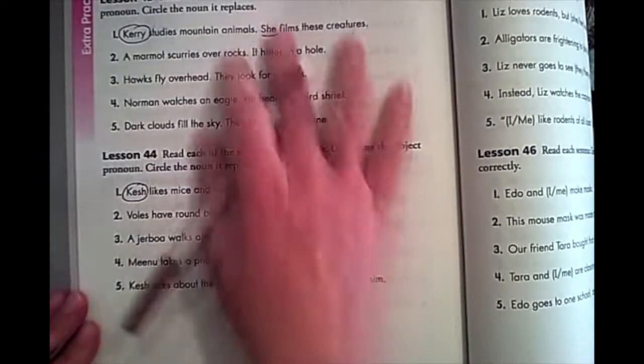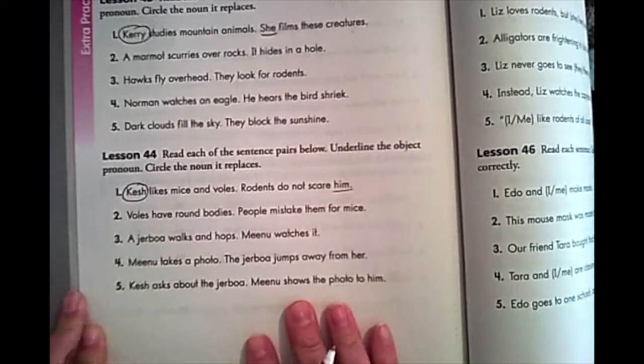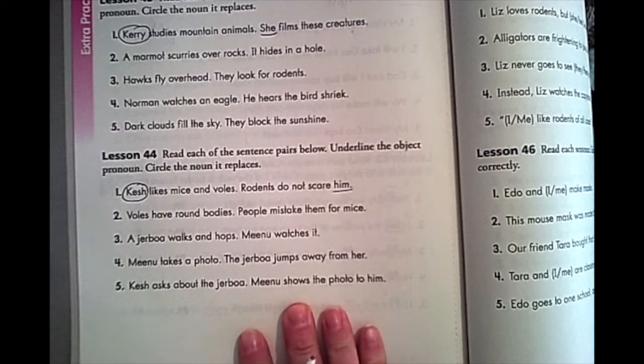Okay, make sure this is finished because you get graded on this. So if you have any questions, let me know.